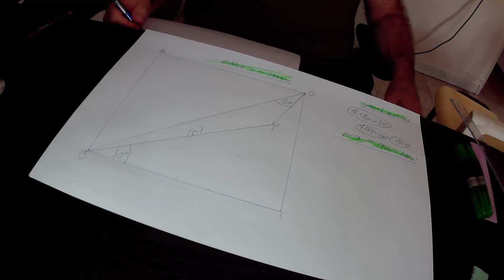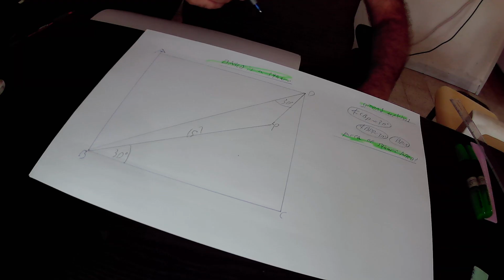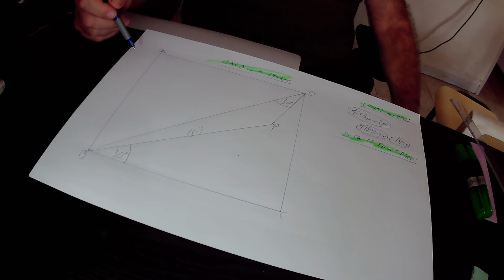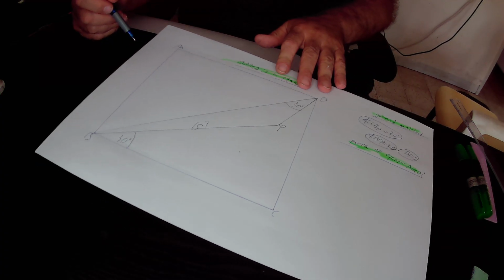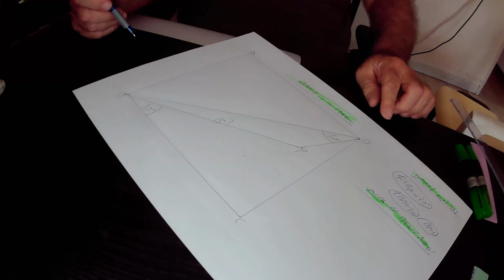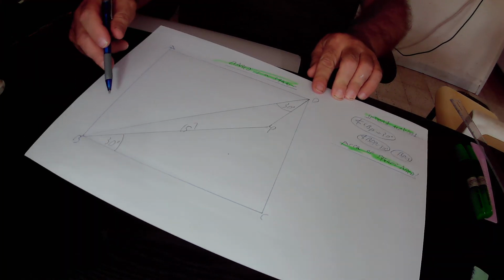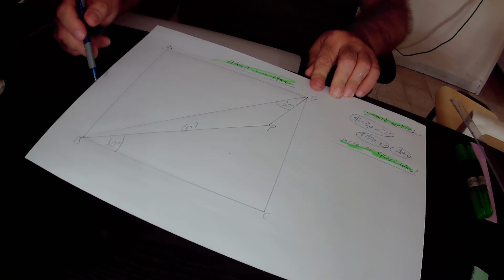So, in the second method, we know that the diagonals of a square bisect the angles of a square. Diagonal DB bisects angle ABC.